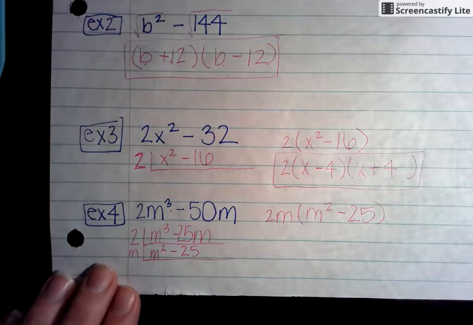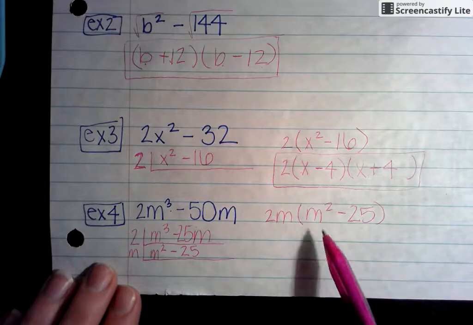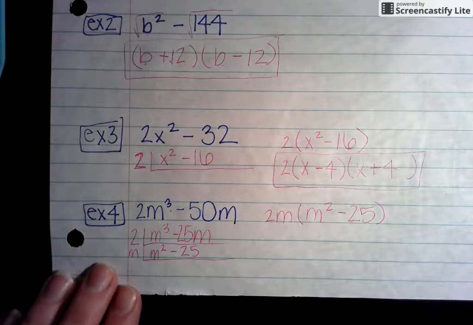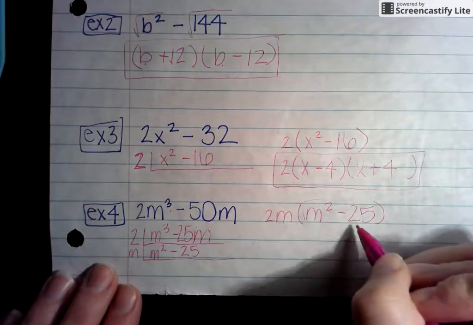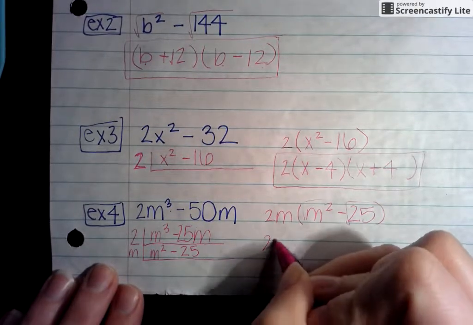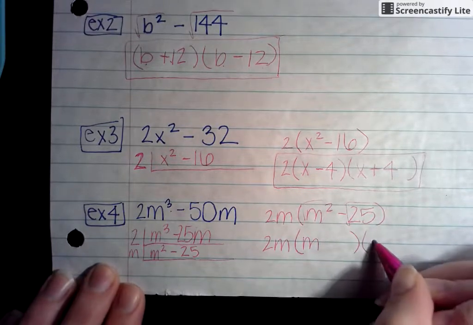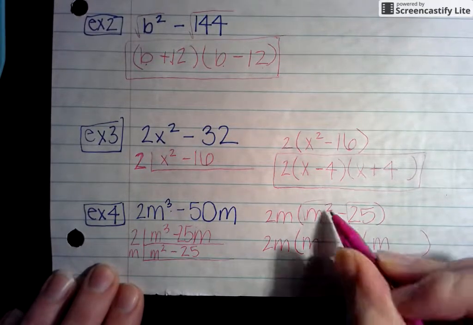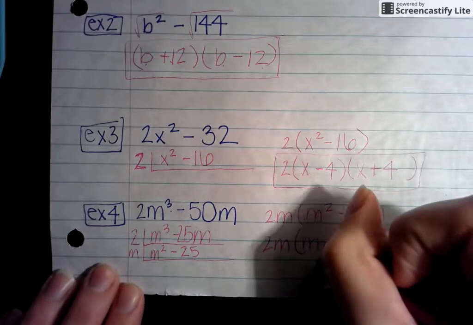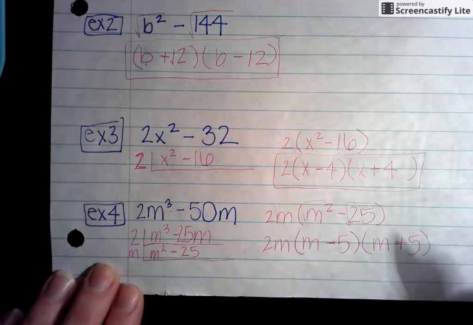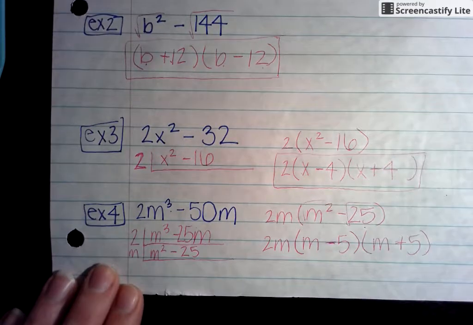I now want to see if I can factor more, and I see that I have two perfect square values, and there's this difference. So now I can take the square root of both of those terms. So I have 2m times m and m, because m times m is m squared. And then I have a minus 5 and a plus 5, which is going to give me that negative 25.